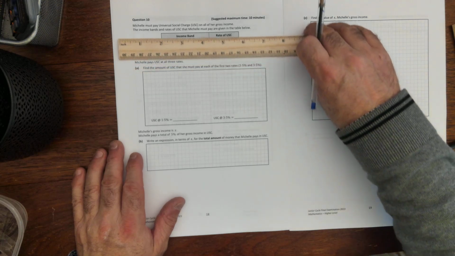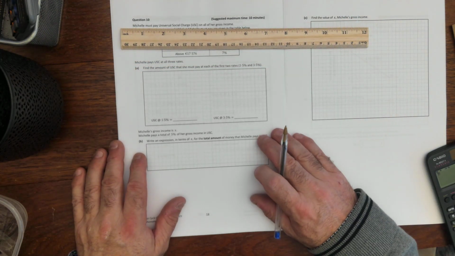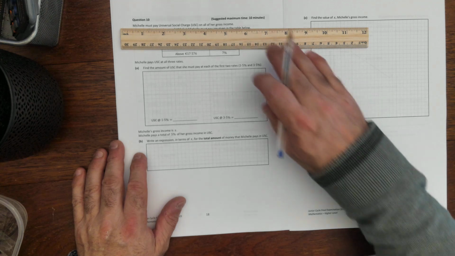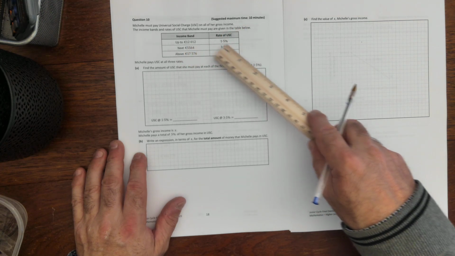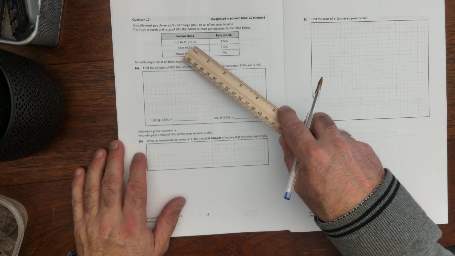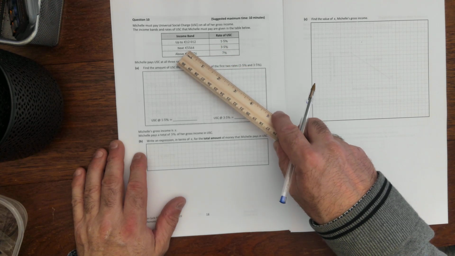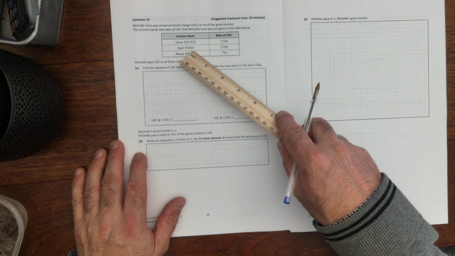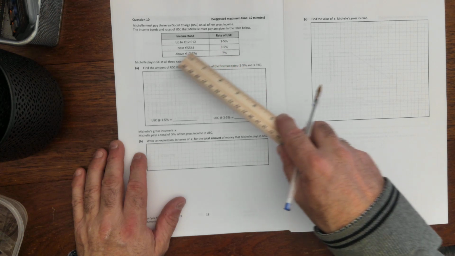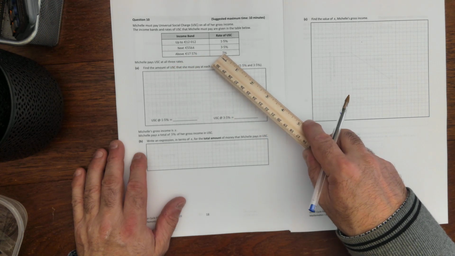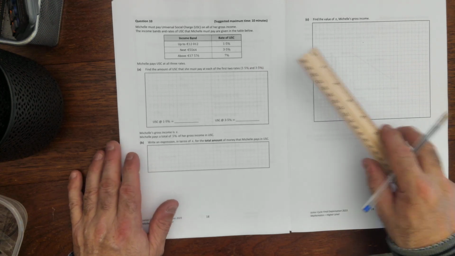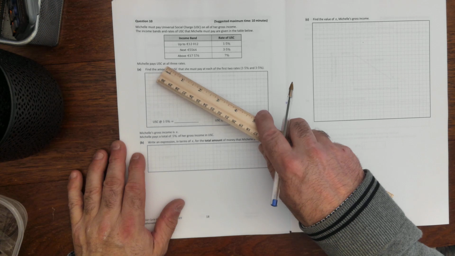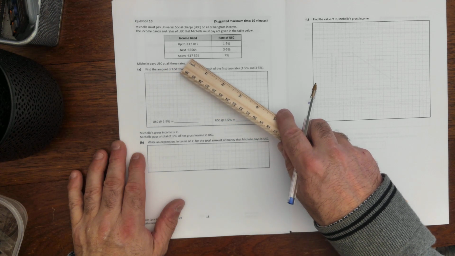So let's read the question for understanding. Michelle must pay universal social charge on all of her gross income. These are the standard rates of universal social charge. They don't change person to person, they're not personalized. So up to 12,012 euros she pays 1.5%. On the next band of 5564 she pays 3.5%, which is higher, and above this she pays 7%. It's called progressive taxation, and we have progressive taxation in Ireland. Michelle pays USC at all three rates, so she must be earning above this.